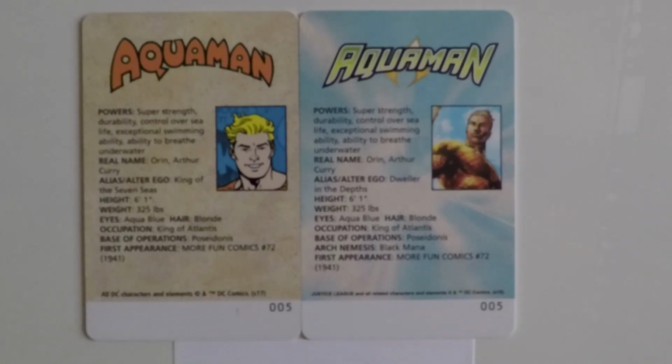Well, the first thing we see is that his alias is different. On the Series 1 he was called the King of the Seven Seas, but on the Series 2 card he is actually called the Dweller in the Depths. His height is 6'1". He weighs 325 pounds, which is 100 pounds more than Superman weighs.